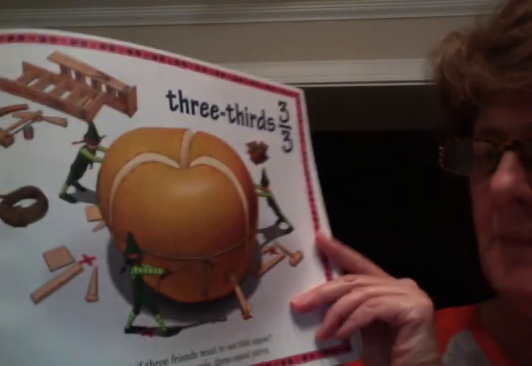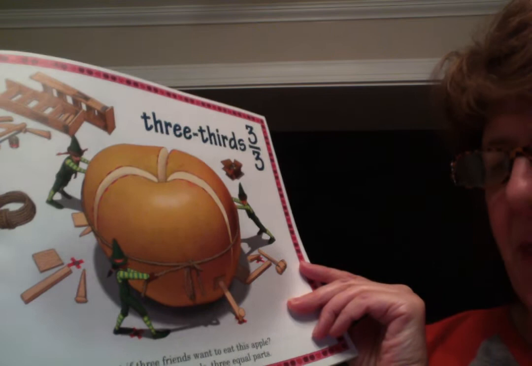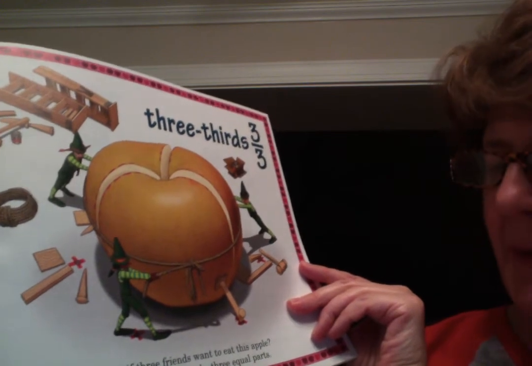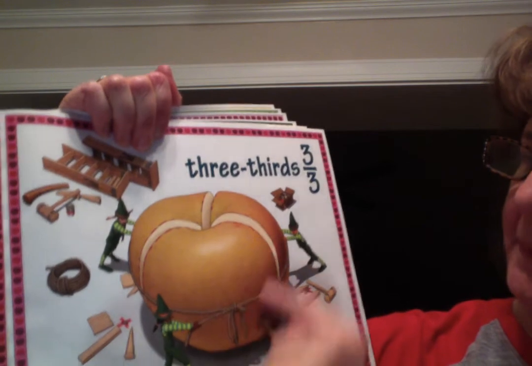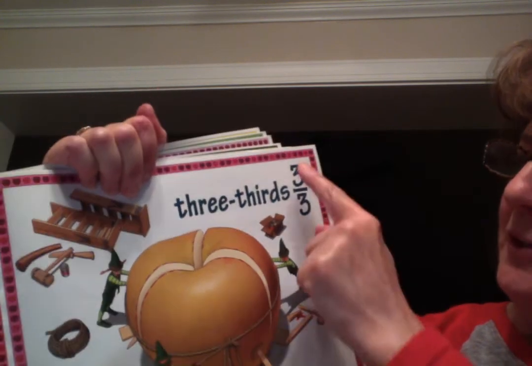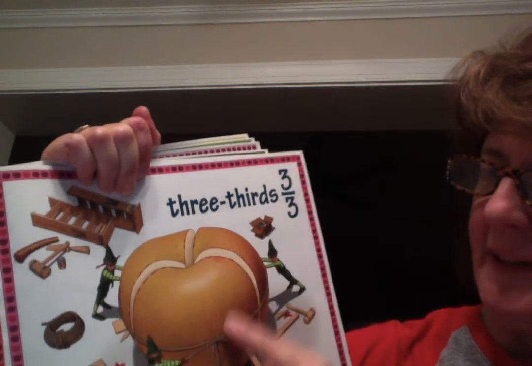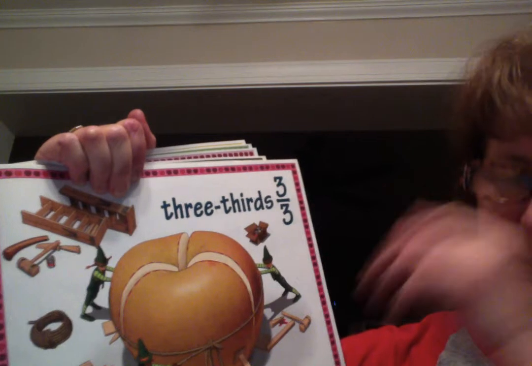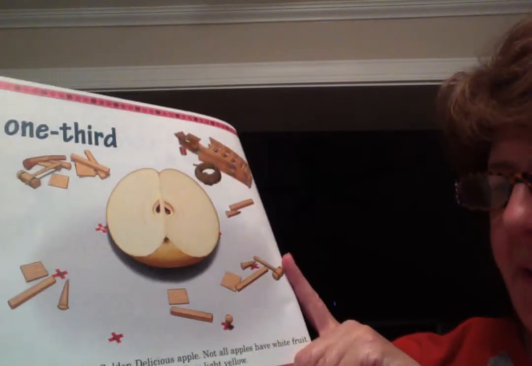Now, what if 3 friends wanted to eat this apple? 3 friends, 1 apple, 3 equal parts. So you could see 1 part here, 1 part here, and 1 part here. So 3 over 3 gives you 1 whole, but you're going to divide the apple into 3 equal parts for your friends. Here is 1/3 of a golden delicious apple.